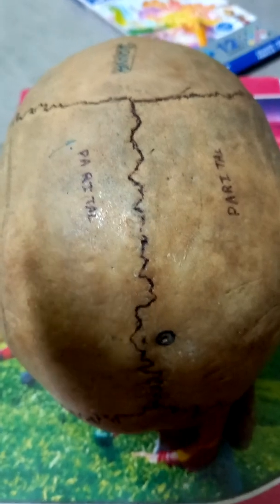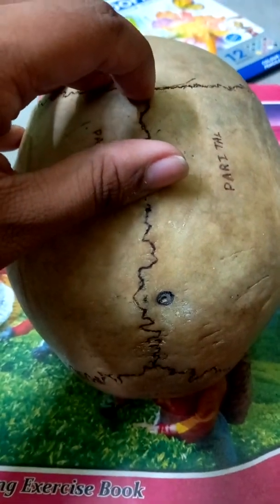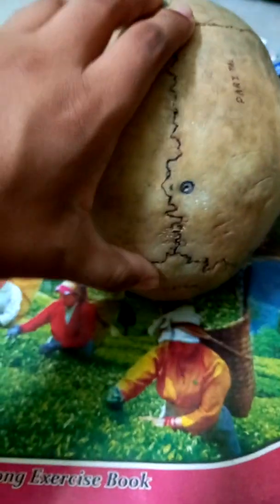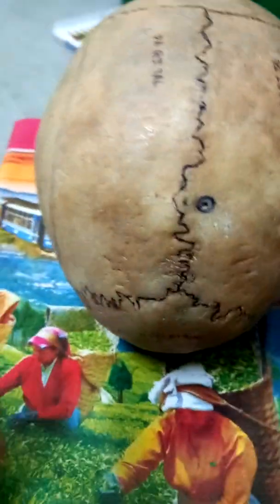So this is the coronal suture, this is the sagittal suture, and this is the lambdoid suture.